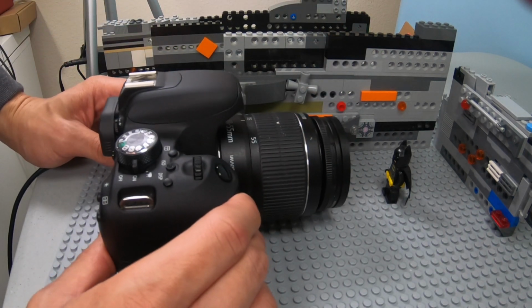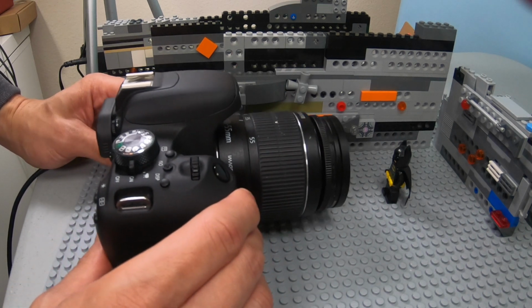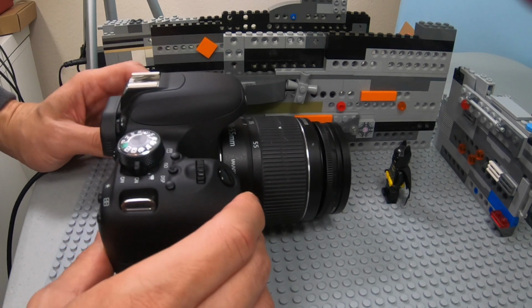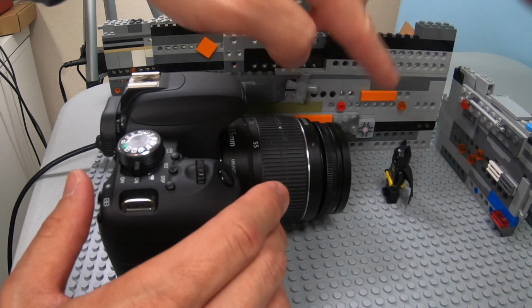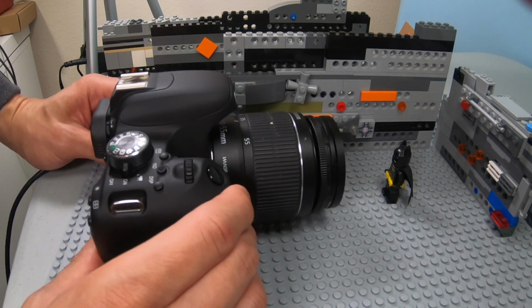Now, is it perfect? No, but I think when you're running at somebody and you're focused on them, you don't quite see this, and there are a lot of things that are blurry. So that is the technique that I'm doing. It's very simple, but I think it's very effective.